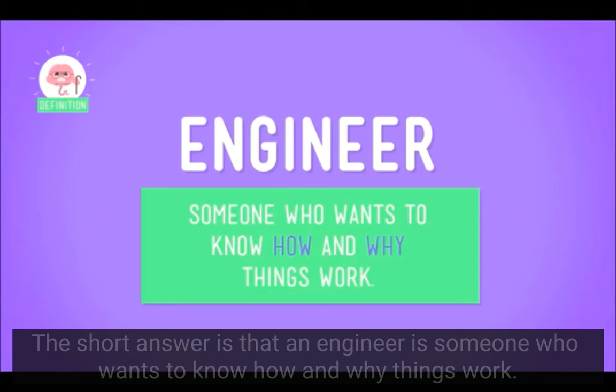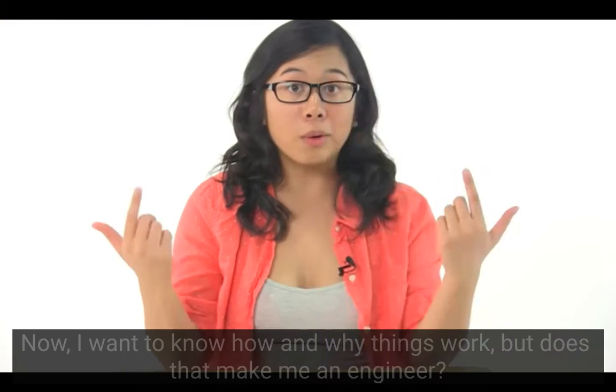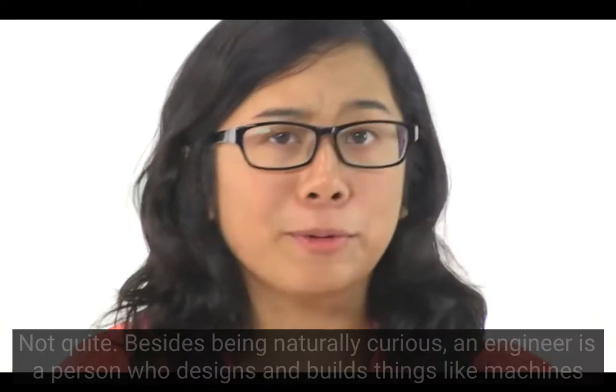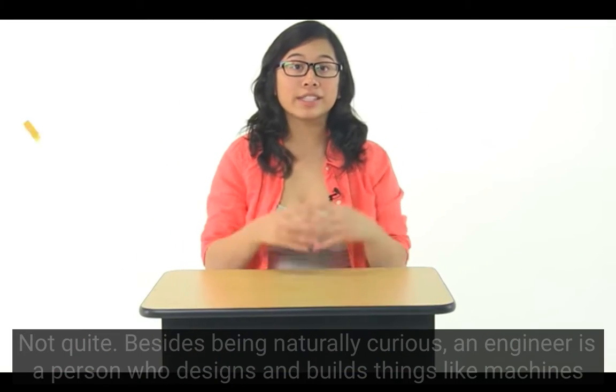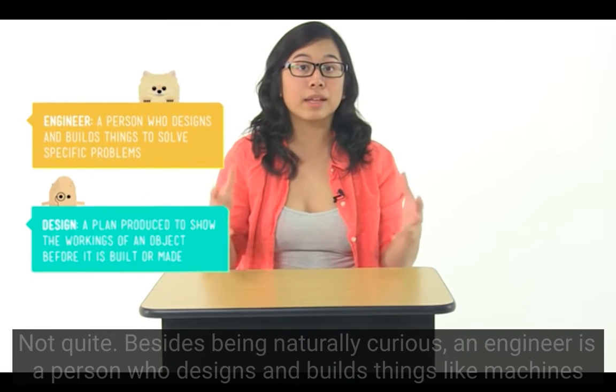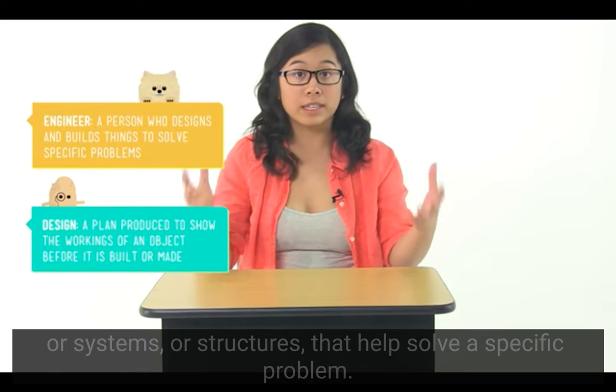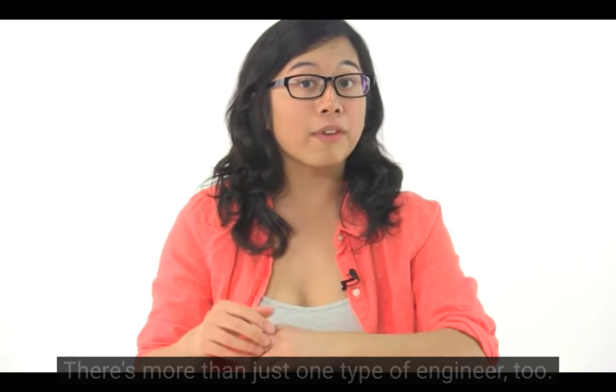The short answer is that an engineer is someone who wants to know how and why things work. Now, I want to know how and why things work, but does that make me an engineer? Not quite. Besides being naturally curious, an engineer is a person who designs and builds things, like machines or systems or structures that help solve a specific problem. There's more than just one type of engineer, too.